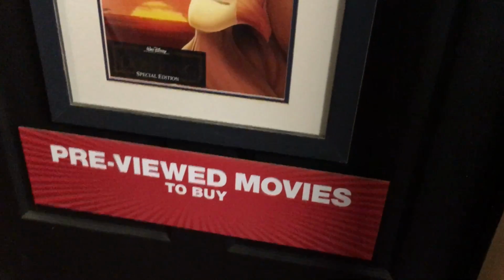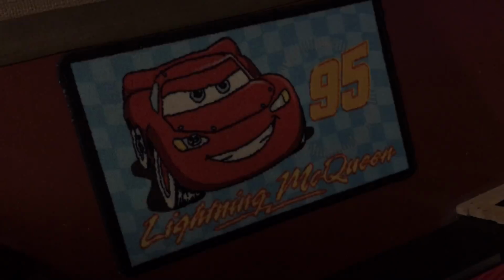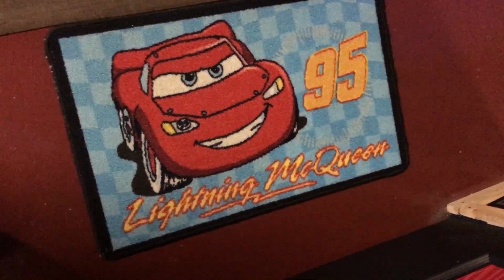My previewed movies to buy. That came from an old Blockbuster that closed. I got a Lightning McQueen doormat here, so you walk in, you can wipe your feet off. And also a Lightning McQueen light switch cover as well.